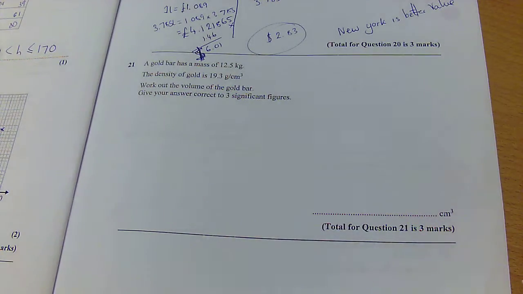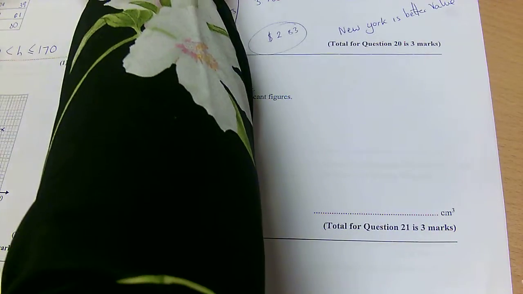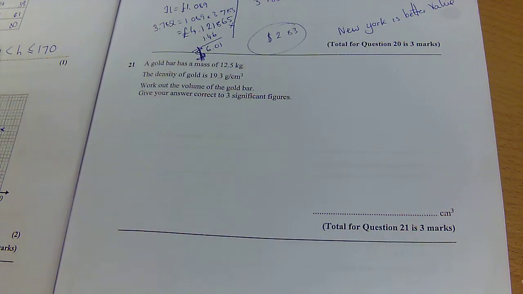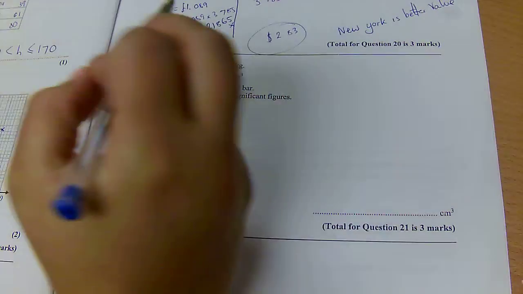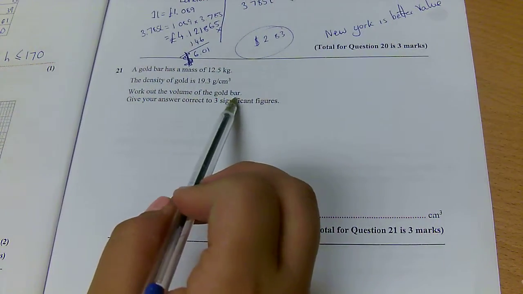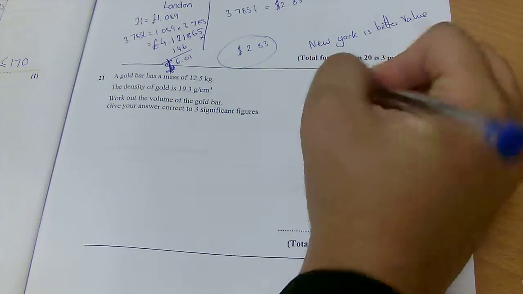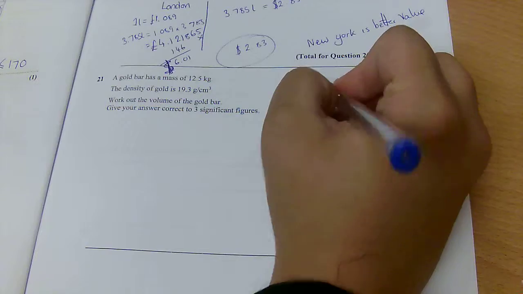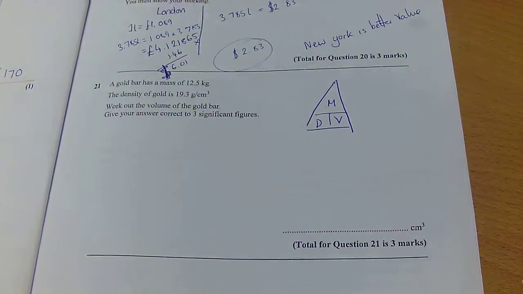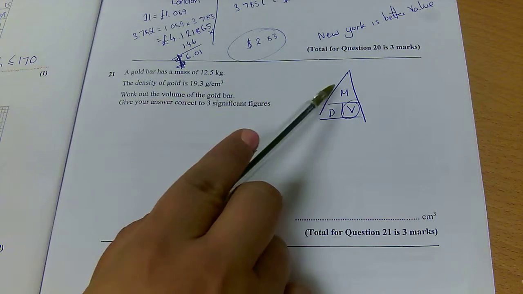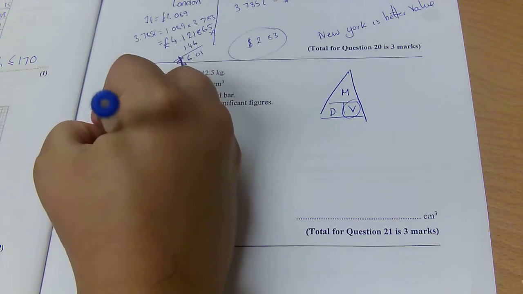Okay, question 21. A gold bar has a mass of 12.5 kilograms. The density of gold is 19.3 grams per centimetre cubed. Work out the volume of the gold bar. Okay, so first thing to do that, I need my mass, density, volume triangle. Mass, density and volume. Now I want to find the volume. So to find the volume, I'm going to do the mass divided by the density.